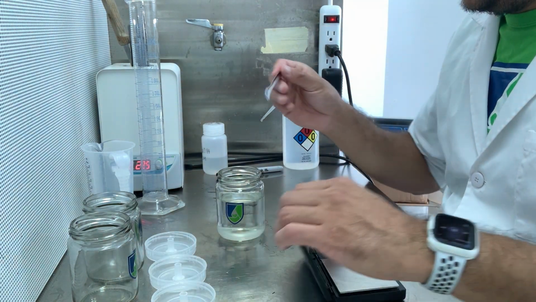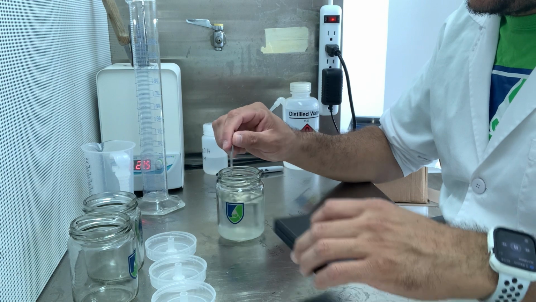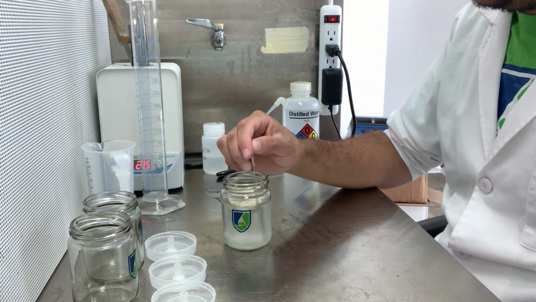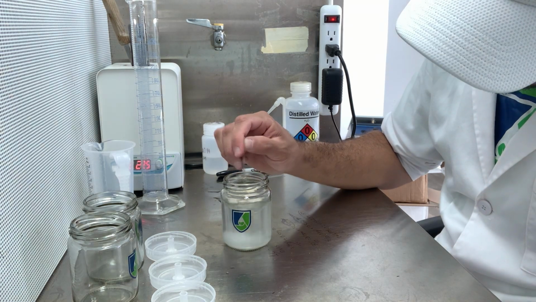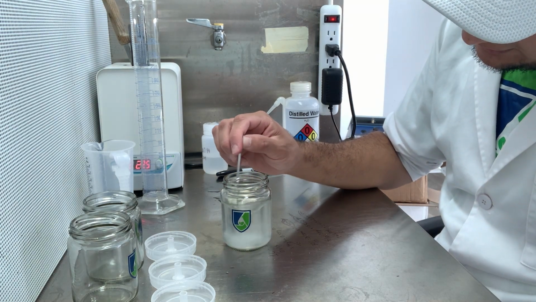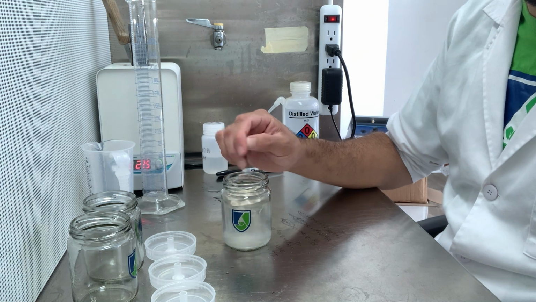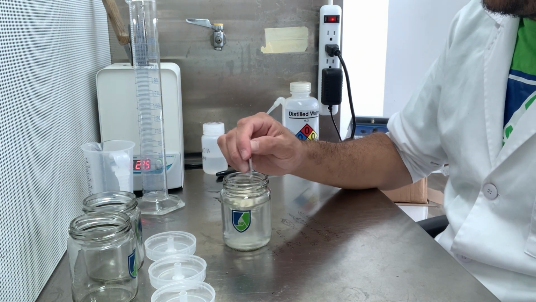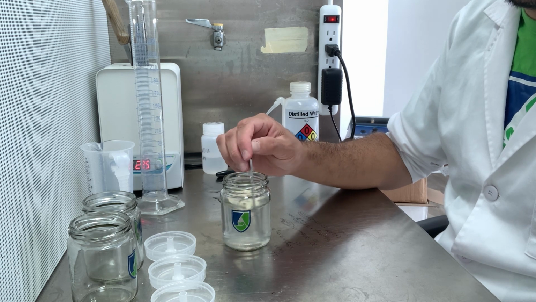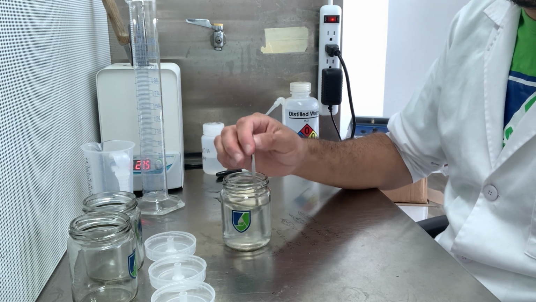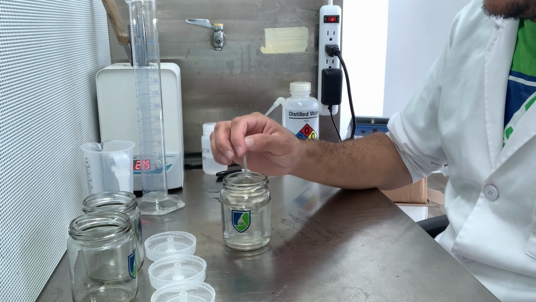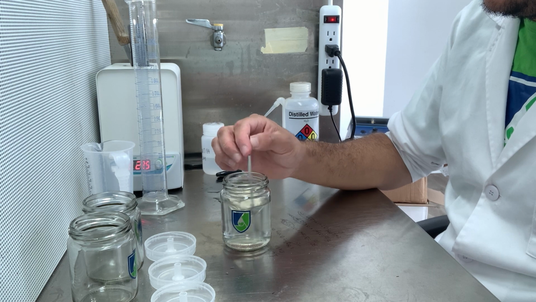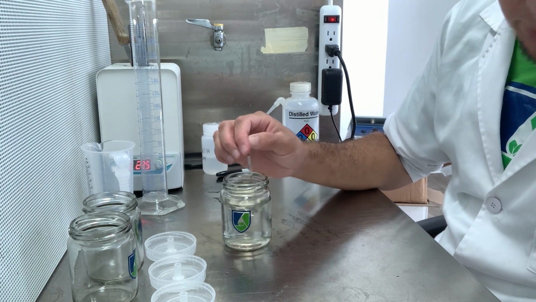So I want to use this little spoon. Let's try to dissolve the sugar. That's why it takes the longest. You have seen my videos before, you know I use a magnetic stirrer. However, this time you probably don't have a magnetic stirrer, so I just want to use a spoon to dissolve this. Alright, so it looks pretty good.